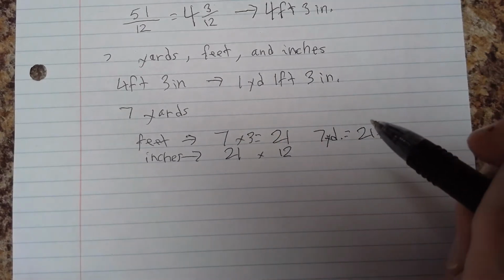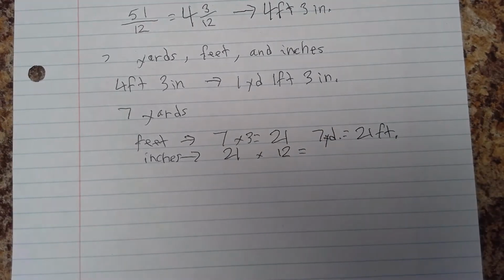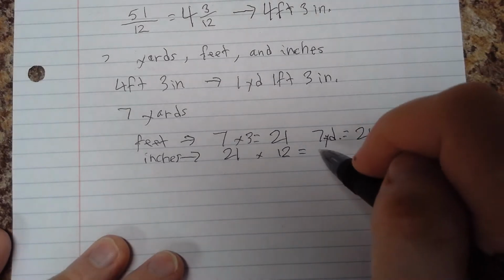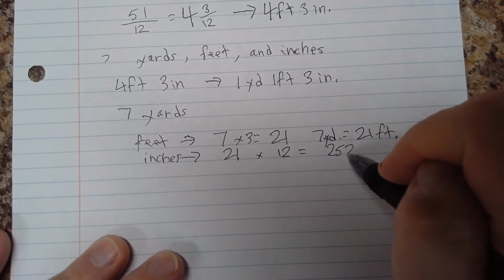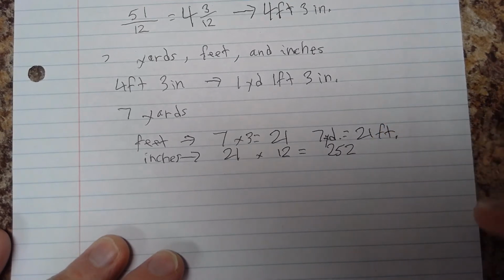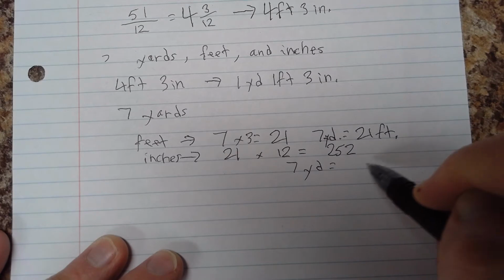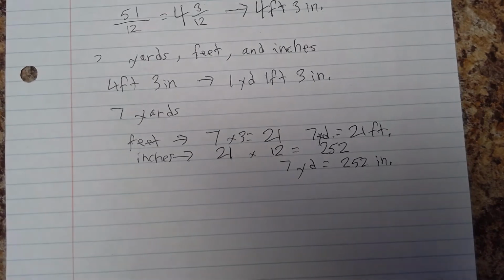And 21 times 12, 252. Which then means that 7 yards are equal to 252 inches.